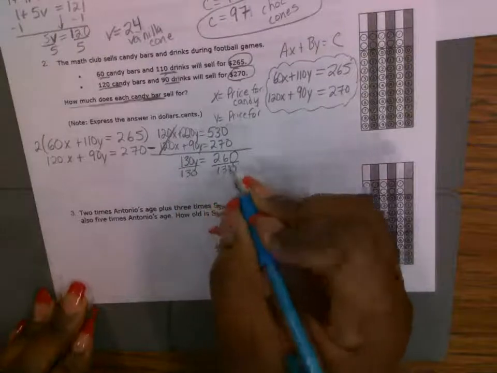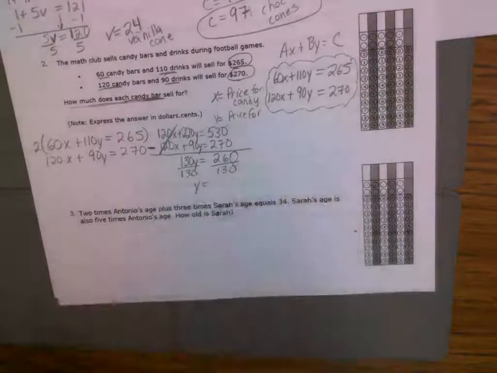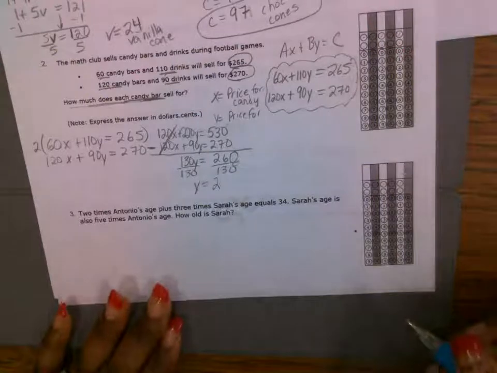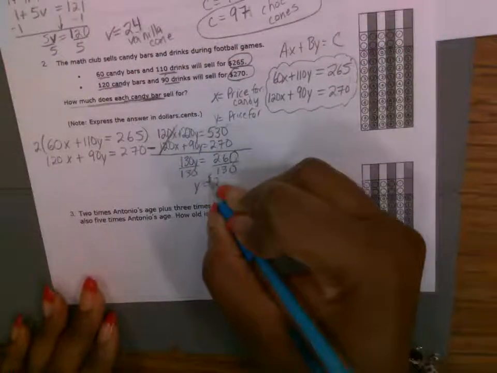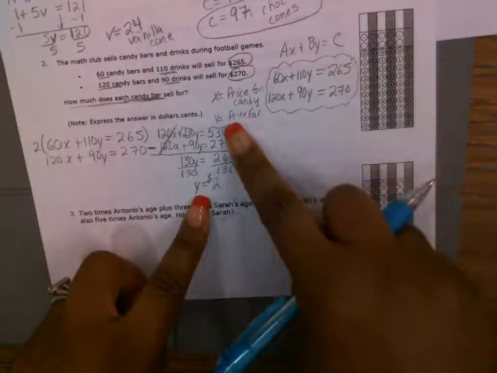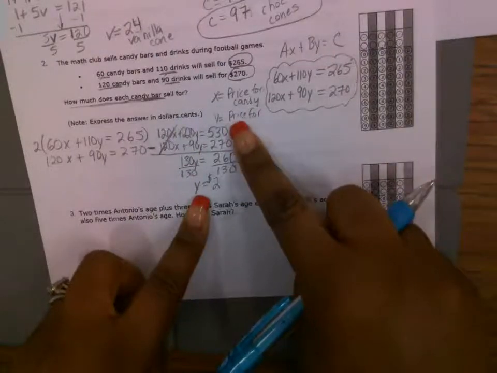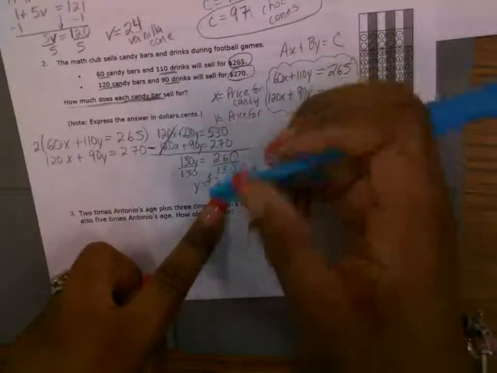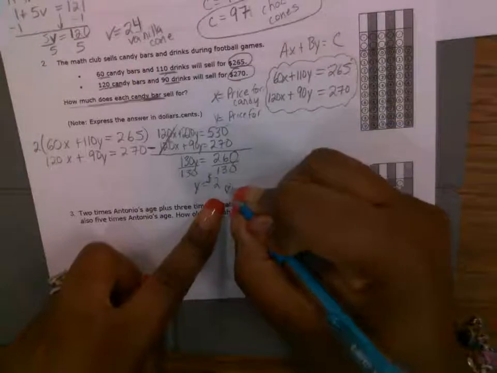Okay. So this gives me y is equal to 260 divided by 130, and that gives you 2. Okay. So it's going to be $2 here, because we're talking about money. Express your answer in dollars. So it's going to be $2 for the price of each drink. So this is $2 per drink.